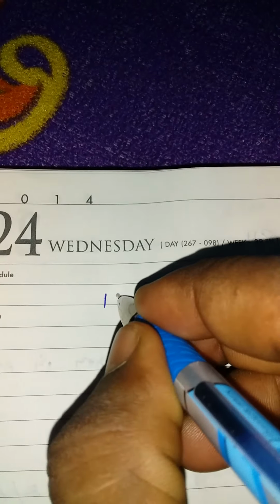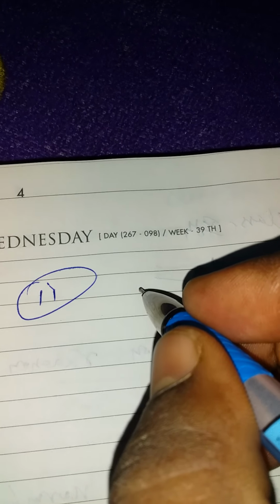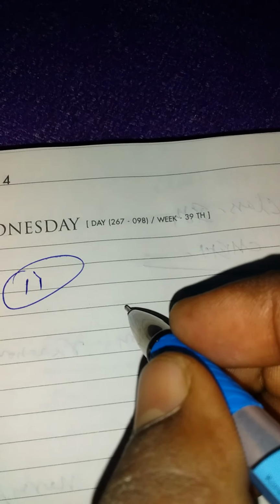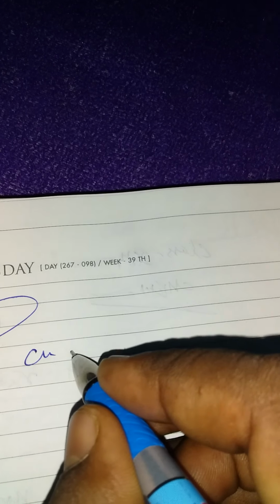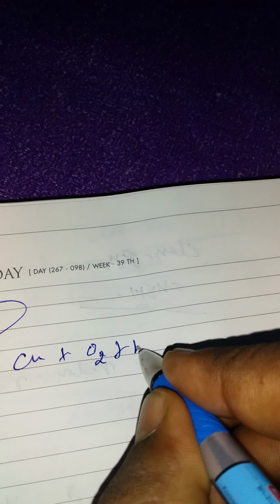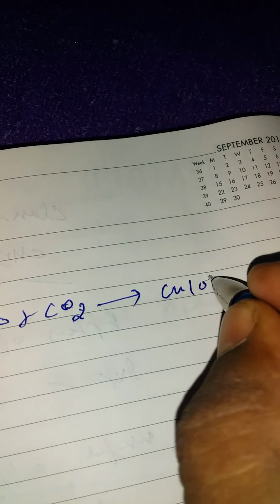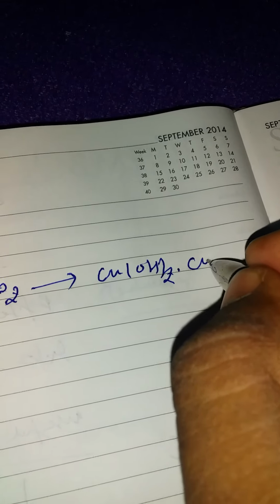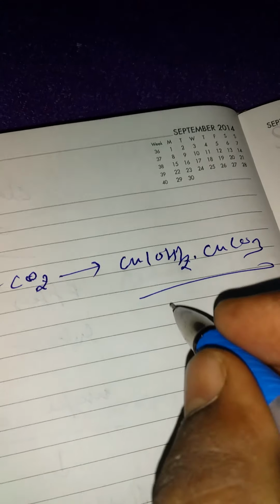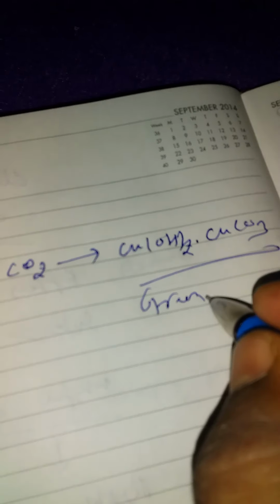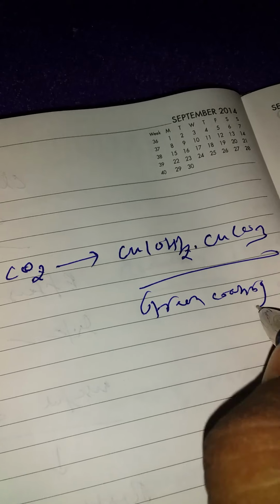Other example: when a copper article is exposed in air, a green coating is deposited on it. Copper reacts with moist air, O2 plus H2O plus CO2. It forms basic copper carbonate, Cu(OH)2 into CuCO3, having green coating.